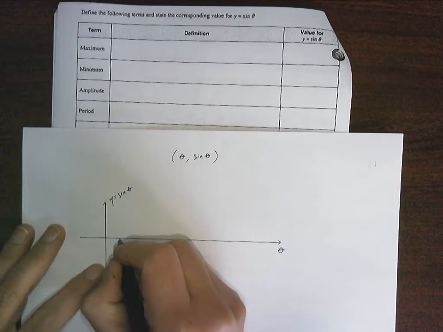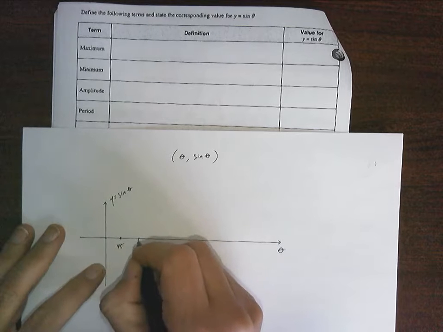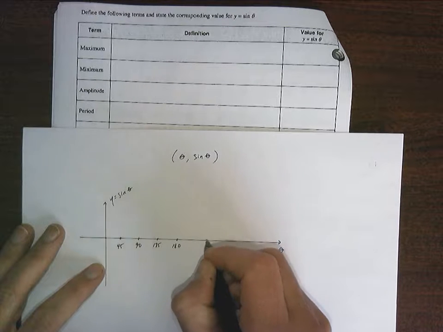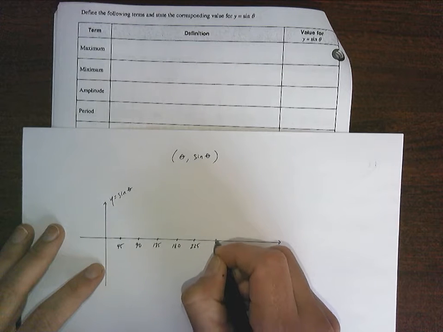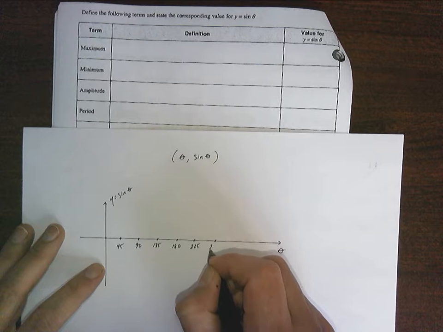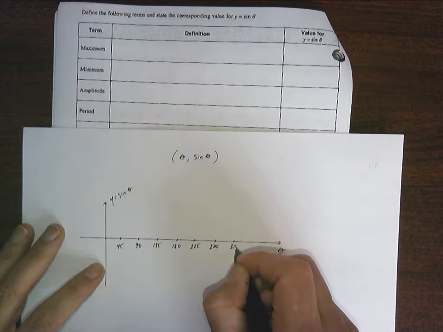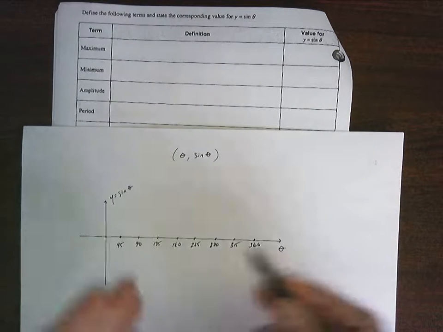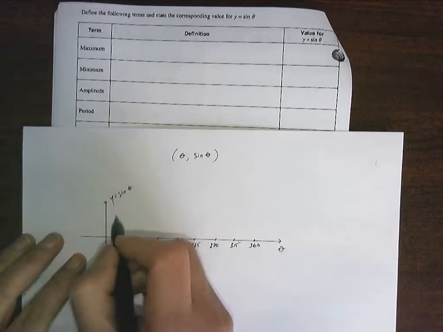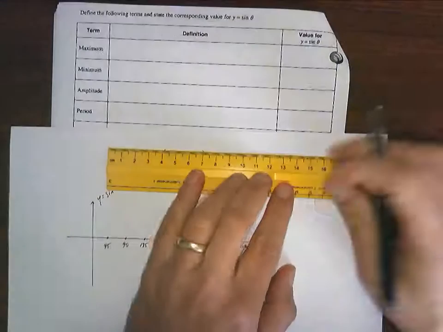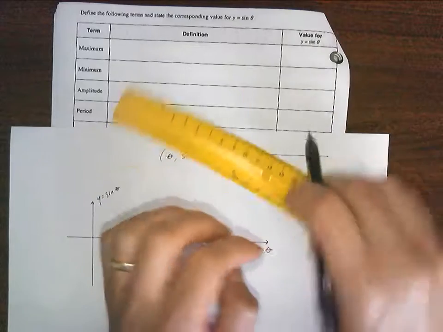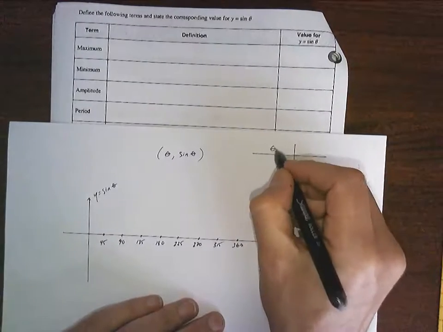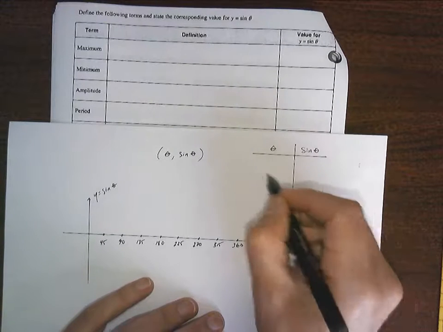I'm going to go up by a different increment this time. Let's go up by 45, 90, 135, 180, 225, 270, 315, and 360. So that's a different increment that I'm going up by. I'm going up by 45s this time. My maximum, well, let's leave that for a minute. Let's pretend I don't know. I do know what my maximum is going to be, and you should be learning that right now, but let's pretend that we don't know. And so we'll put in theta and sine theta. So this is simply a table of values.